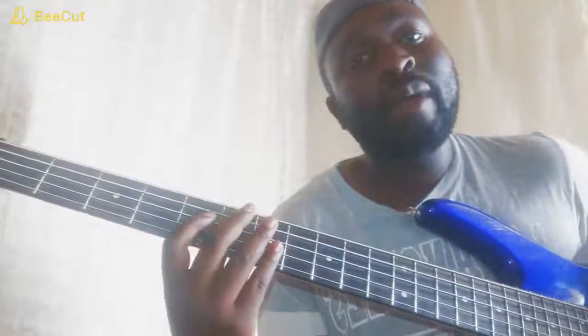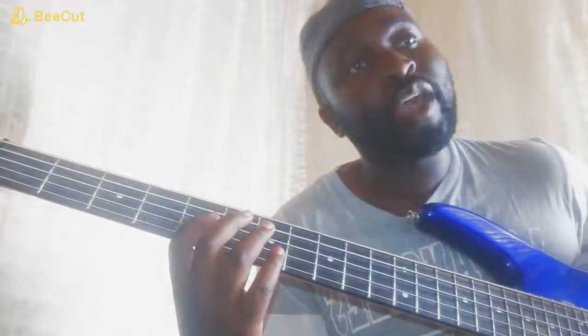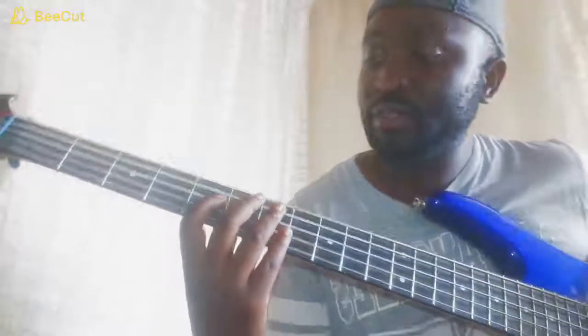There are many ways of playing these modes, but for the purpose of today's lesson, I'm going to follow a specific pattern, right? So for today's lesson, this is how we'll play our Dorian mode.